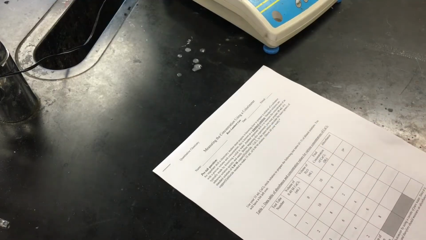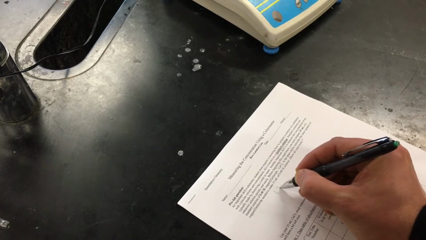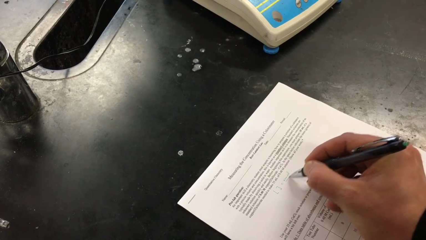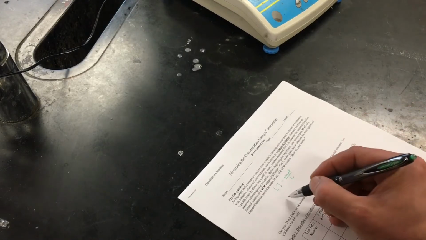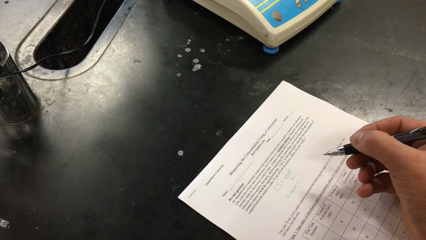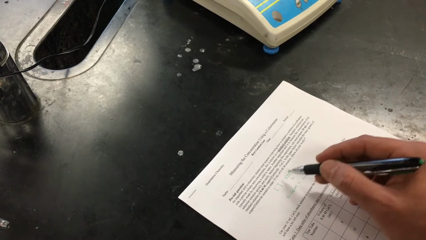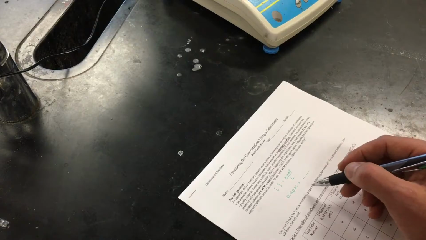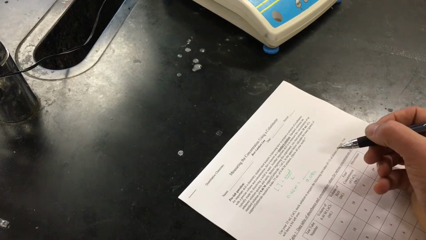So the very first thing we need to do is to figure out how much copper chloride to weigh. We know that the concentration is equal to the moles per liter. And in this problem, we have the concentration at 0.40 molar, and we have the volume at 35 milliliters. And so we need to convert the 35 milliliters to liters. So we divide by 1,000 and we get 0.035 liters.